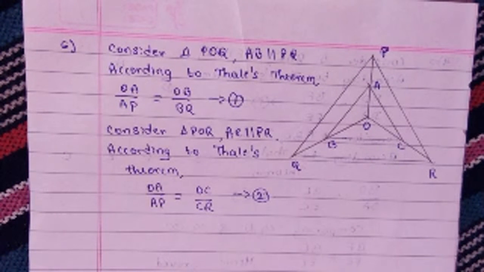Based on the ratios, or side proportions, we have to solve the problems using Thales theorem, which is also known as the basic proportionality theorem.